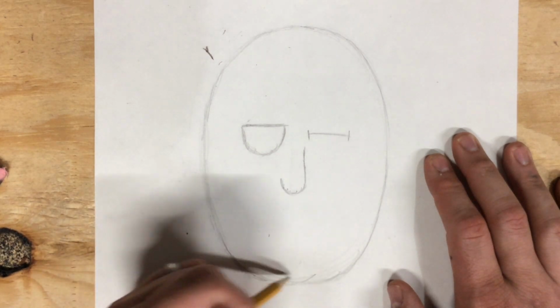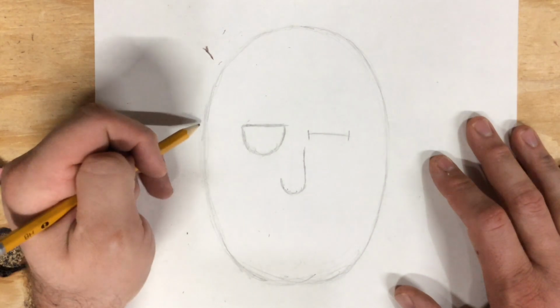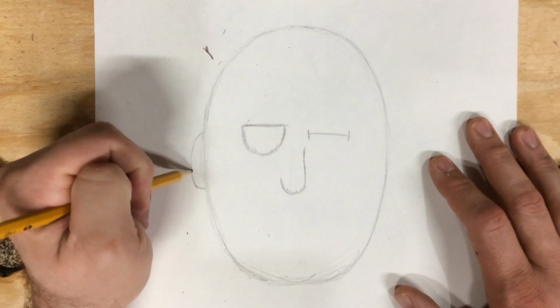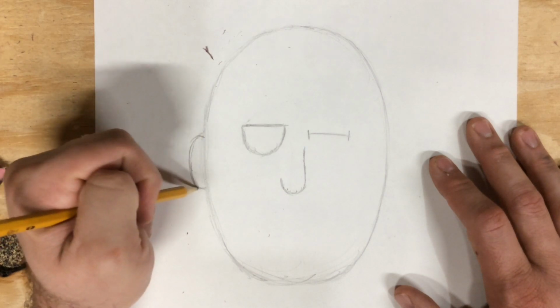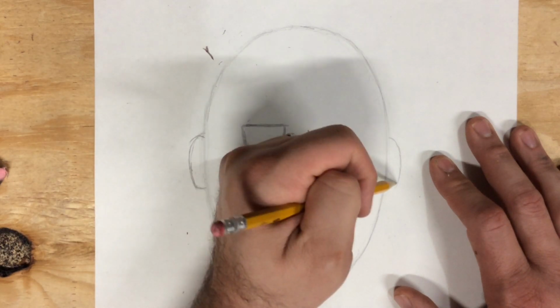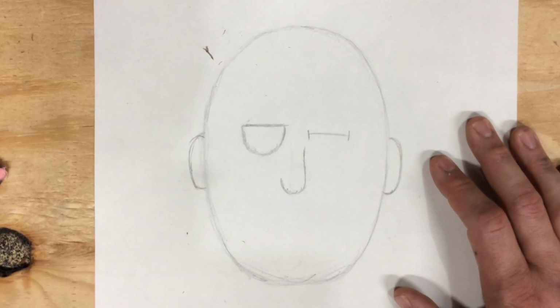The mouth. Before I do the mouth, let's go ahead and add some ears on here, because an ear is pretty easy. It could be a letter C, and another letter C that's upside down. There, now we have ears. That part's finished.